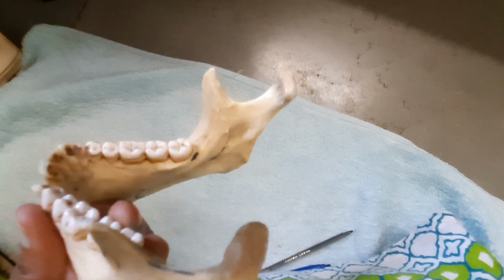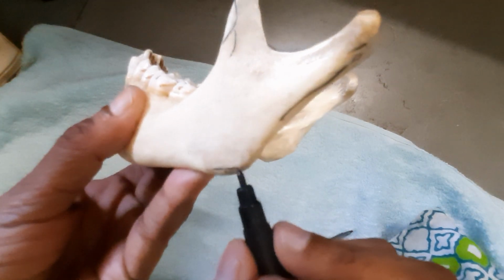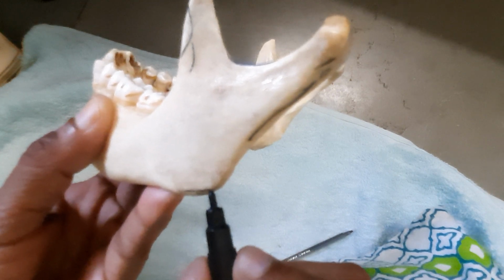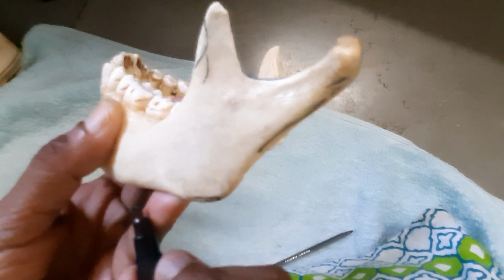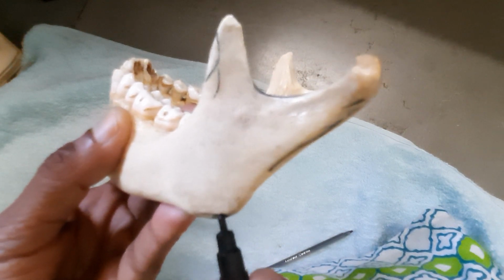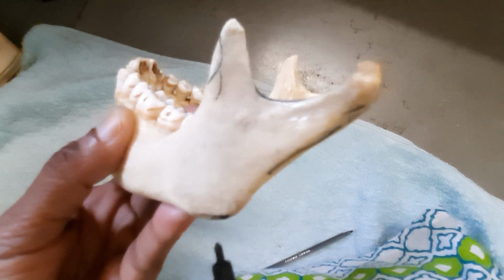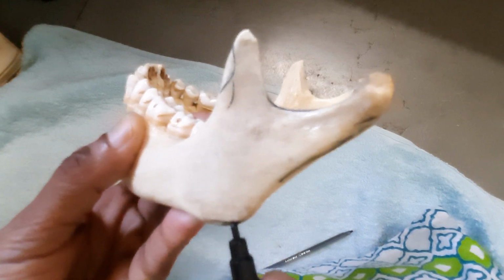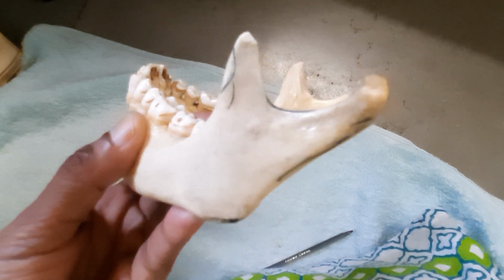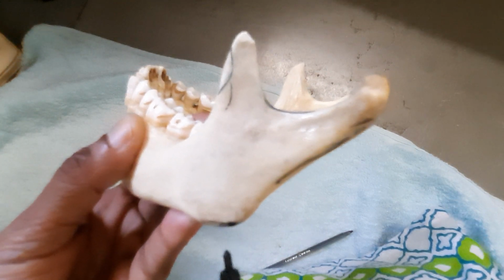Lower border is the angle of the mandible. This is the angle of the mandible. So this lower border is the backward continuation of the base of the mandible, and it ends behind at the angle of the mandible. On the angle of the mandible, there is an attachment of one ligament, the stylomandibular ligament, which will come from the styloid process to the angle of the mandible.